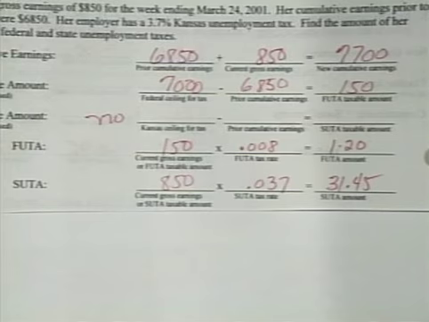As long as Emily is employed by that employer during this year, no more federal unemployment taxes need to be calculated. Once you reach the ceiling or the limit, from then on, we don't have to worry about federal taxes. Next example, guess what's going to happen? Emily keeps working.